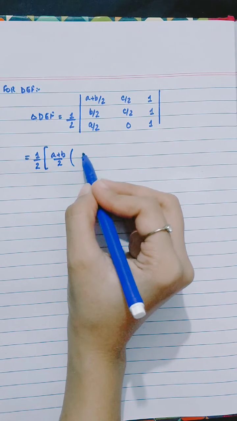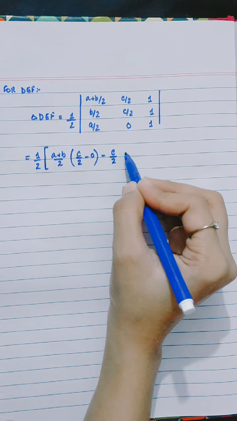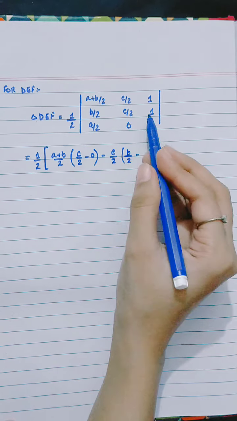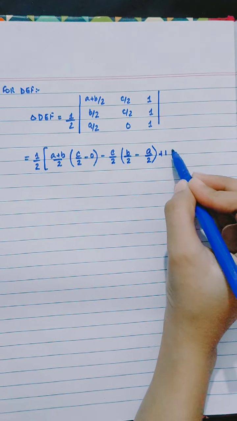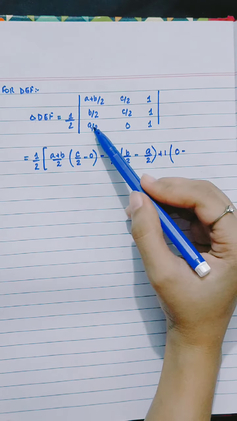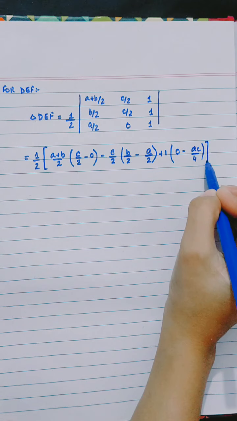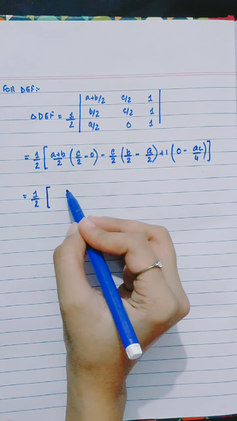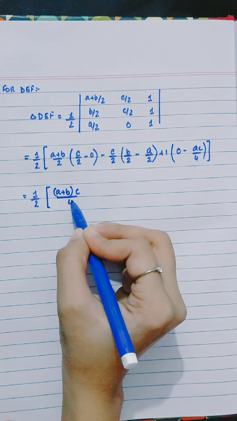Expanding: c by 2 into 1, c by 2 minus 0, then b by 2 into 1, b by 2 minus a by 2 into 1, a by 2, then zero minus a by 2 into c by 2, ac over 4. a plus b into c divided by 4.